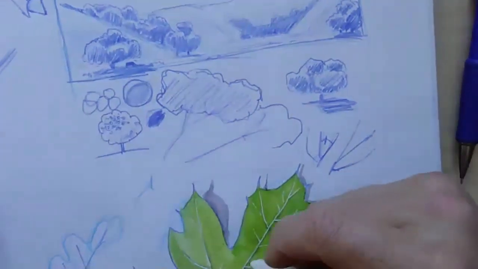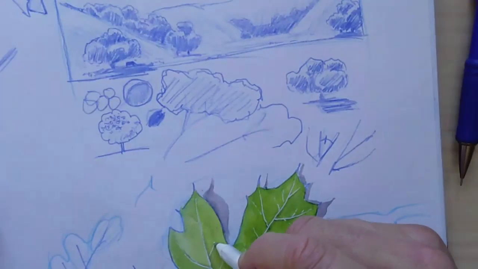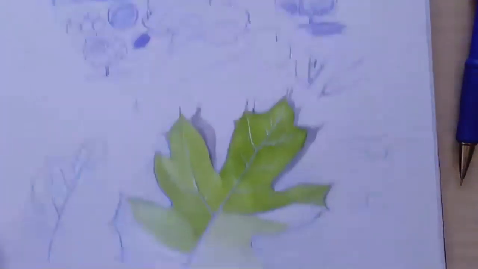Jack, I'm just giving you a time check. It's 1:02 right now. Wow, time flies. And if you can adjust your screen image so we could see the full leaf, that would be helpful.